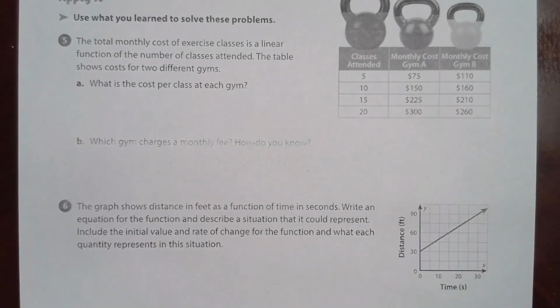So this problem number 5 says the total monthly cost of exercise classes is a linear function. Ooh, all these words, we've heard function, now we're hearing linear function, right? Forms a straight line, and every input has exactly one output. So a lot of information in just those few words, right?